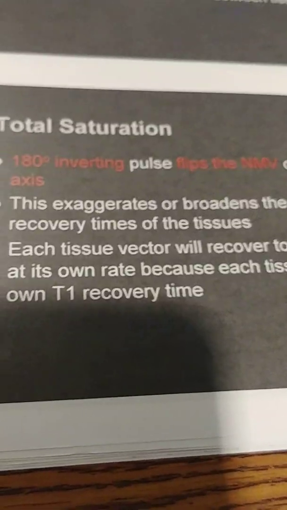This will exaggerate the T1 recovery times of tissues. Each tissue will recover to equilibrium at its own rate based upon its T1 time. Remember, every tissue has a specific T1 time that is unique to itself. It never changes.